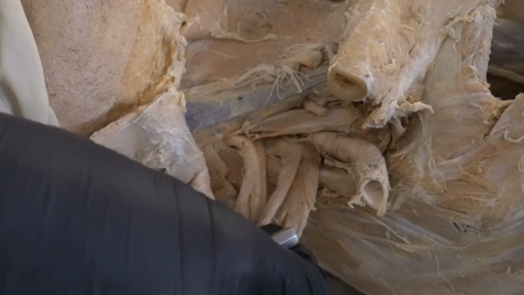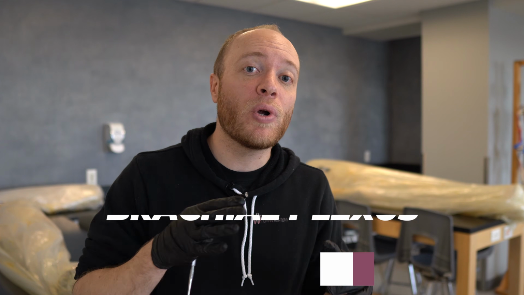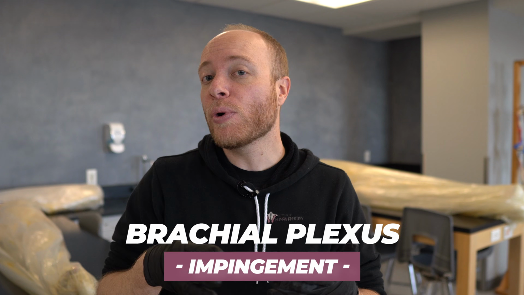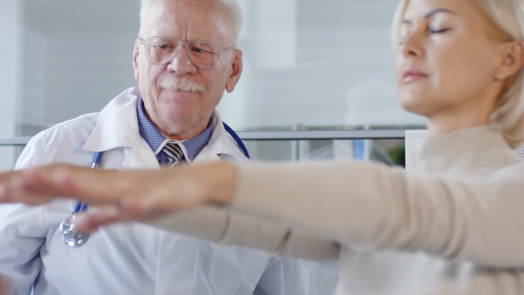So that means that the brachial plexus and the subclavian artery are traveling between two muscles, and this could create a potential problem called brachial plexus impingement or brachial plexus injury. How likely is it that you're experiencing that and not carpal tunnel? Well, that would depend on your clinician to find out, right? Because the brachial plexus will eventually turn into the median nerve.